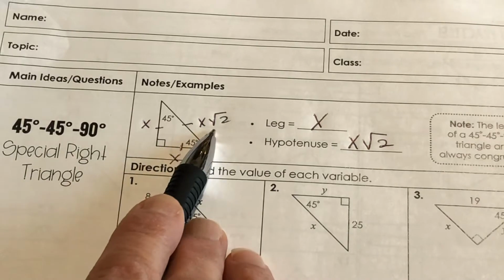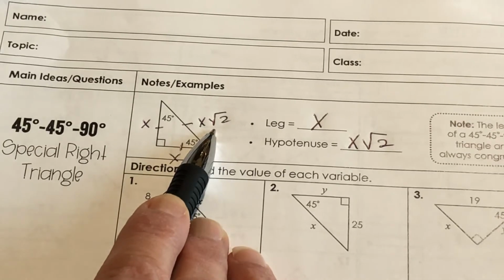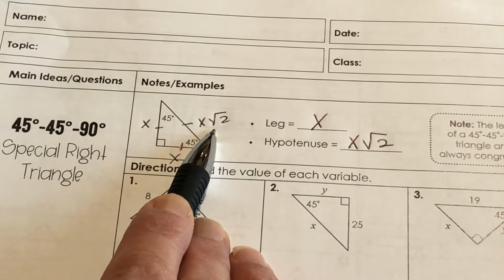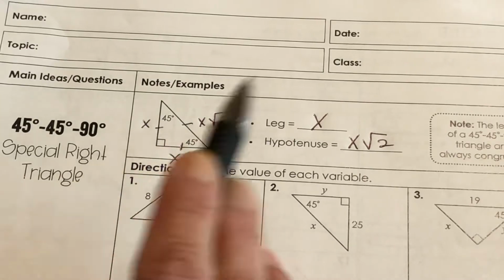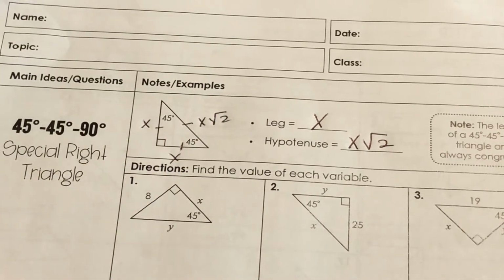You're going to hear me saying square root of 2 or root 2, and we're going to leave it like that. I want you to think of the square root of 2 almost like it's also a variable. We're not going to put it in our calculator and round to a number very close to it. We're just going to leave it as the root 2.